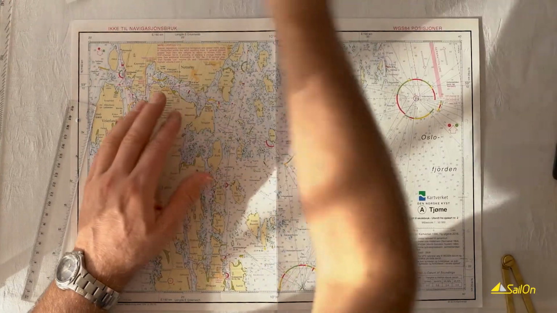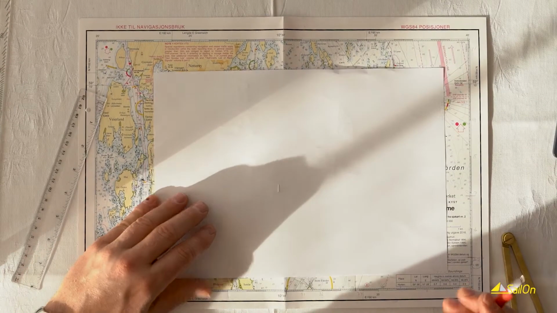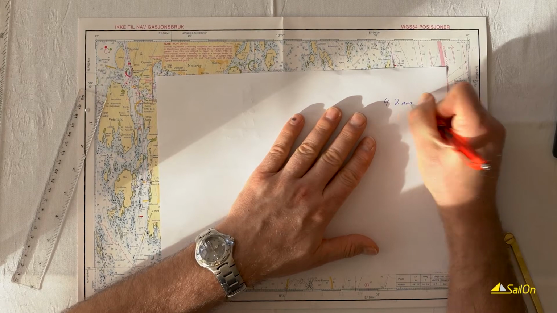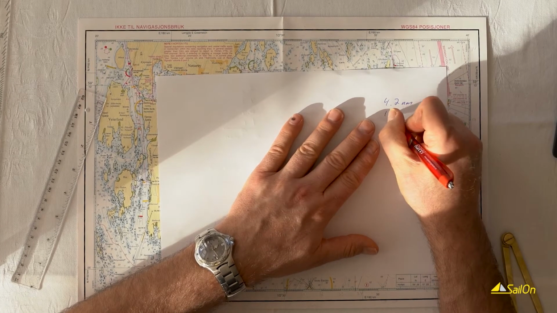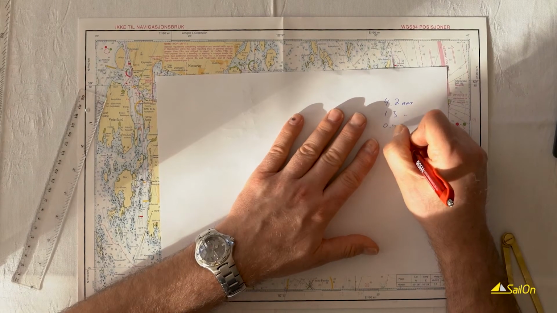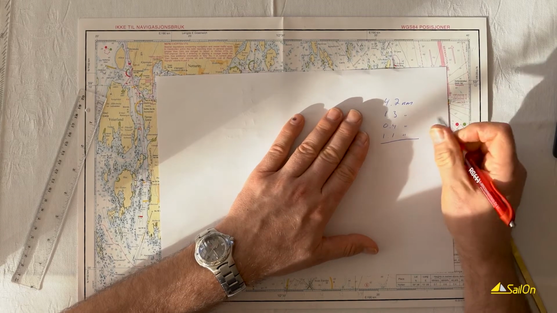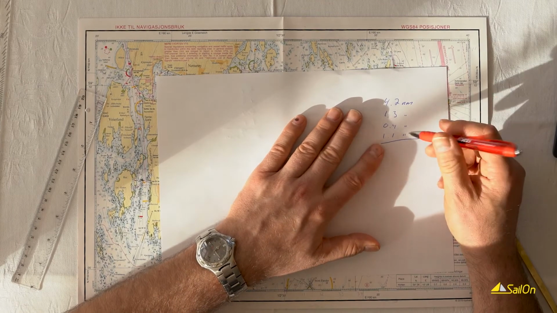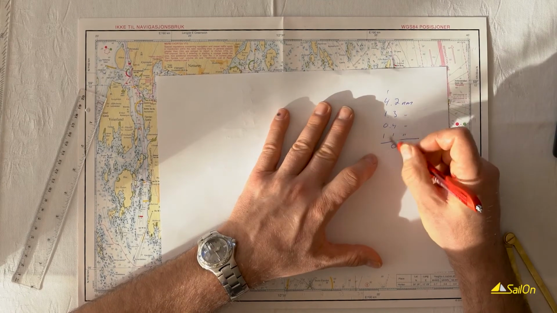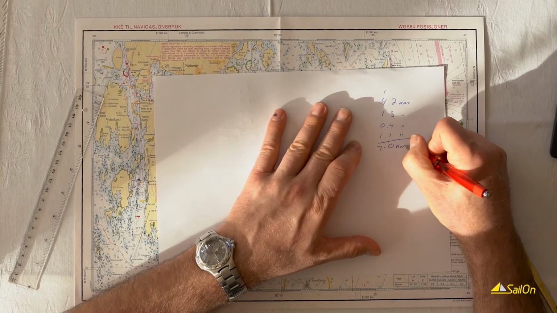Now, I can put this together. So first 4.2 nautical miles, second 1.3 nautical miles, then 0.4, and then 1.1 nautical miles. So that's 5, that's 0, 1. So that's 7 nautical miles.